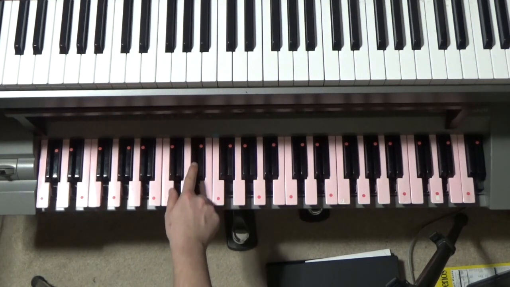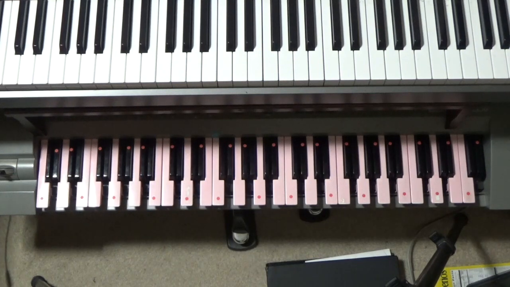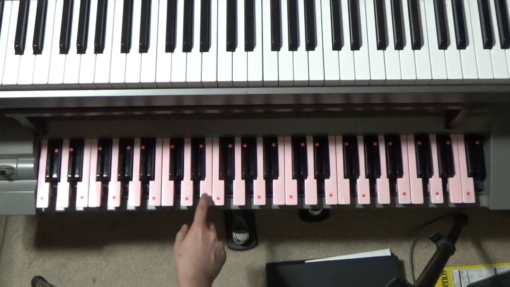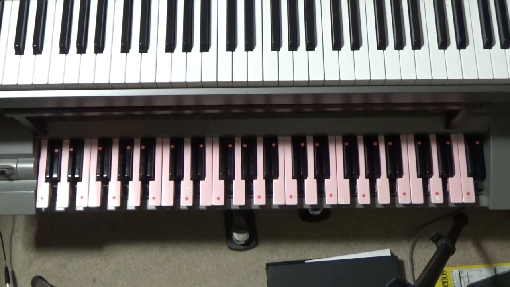So this key doesn't have a red sticker on it, which means it's not part of my 5 ED perfect fifth scale. Same with this one and this one. But these ones with the red dots are completely allowed. So, what I can do as well is play the octaves of 17 to show you how that would work. But I'm going to sort of save that for the end.